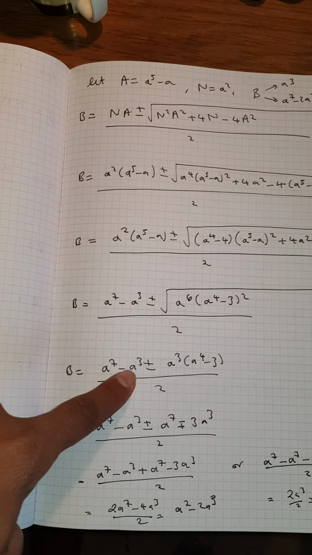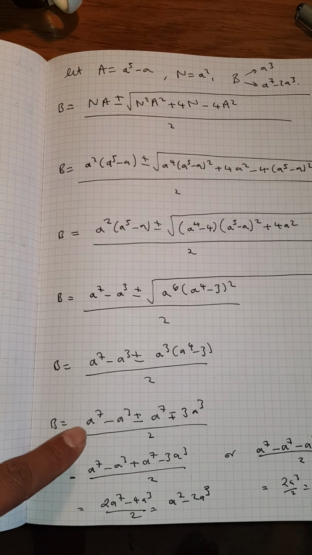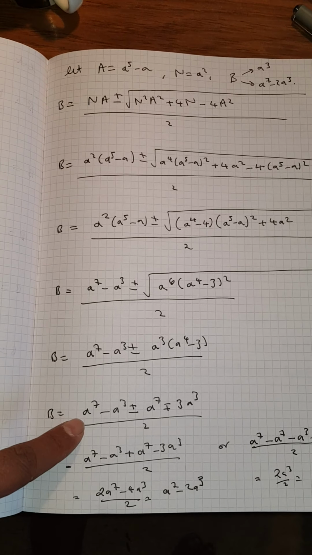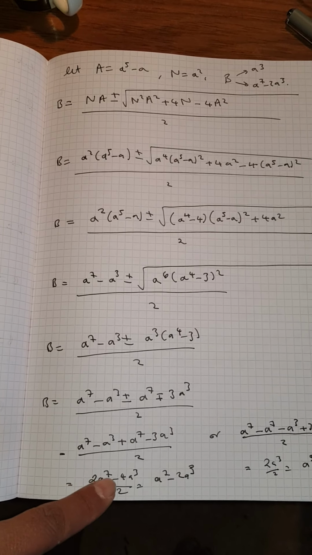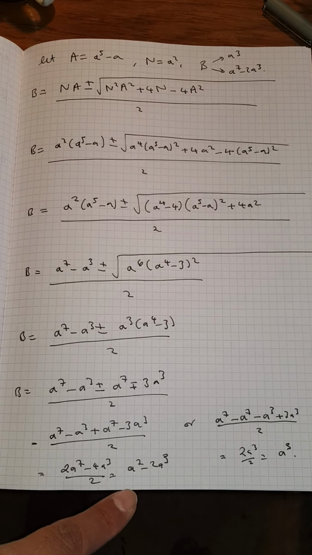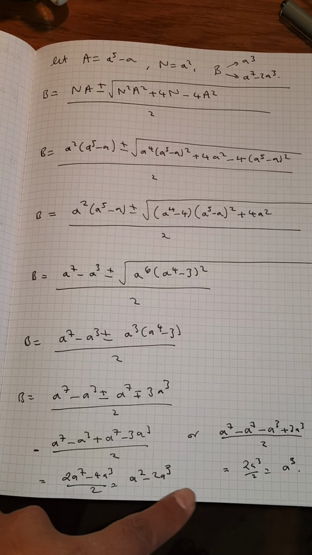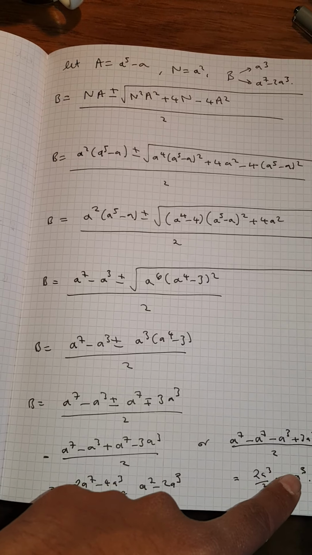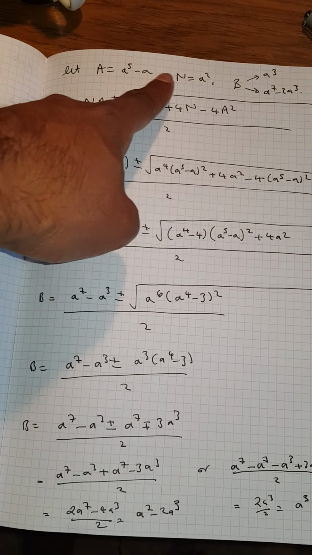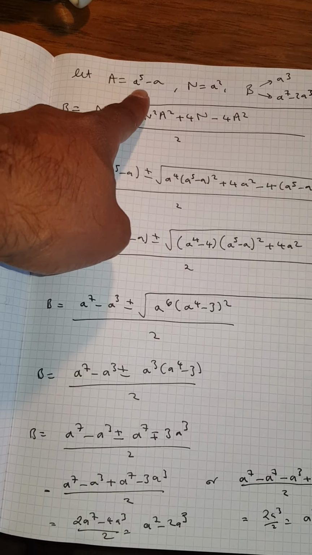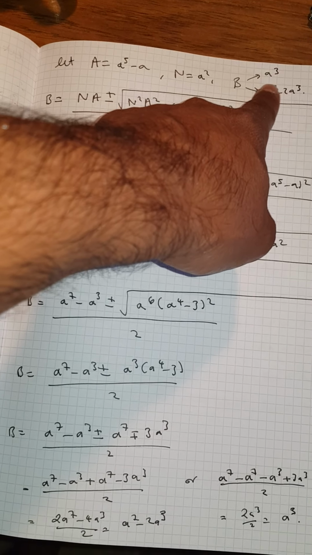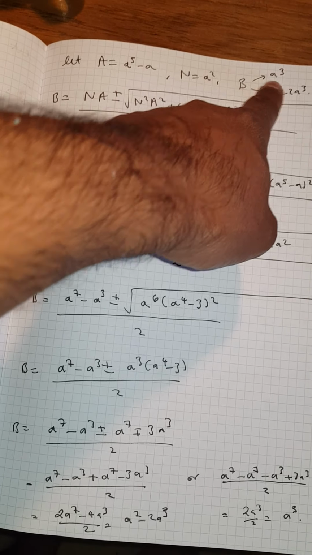The root of that is that, and then when we solve for this, we get b is either equal to a squared minus 2a cubed, or b is equal to a cubed, which is what we got last time. So for n is equal to a squared, if a this time is a to the 5 minus a, we get that, which was the original answer, b is equal to a cubed, or we get a to the 7 minus 2a cubed.